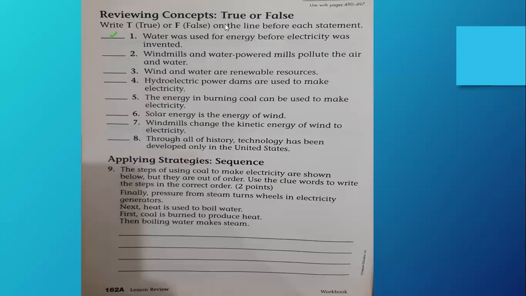Do they make the environment not clean or dirty? No, they don't. Wind and water are renewable resources. Can the water or the wind finish? No, they can't, so they are renewable resources. Yes, true.